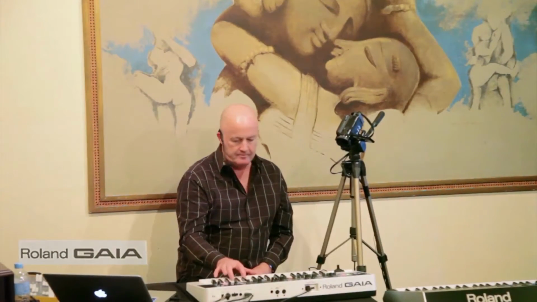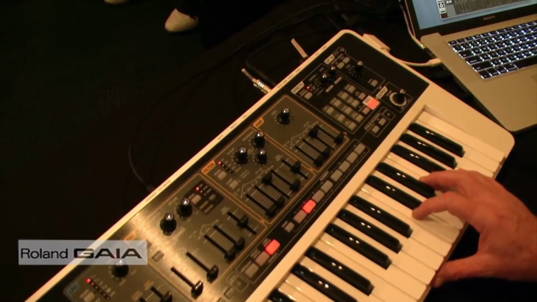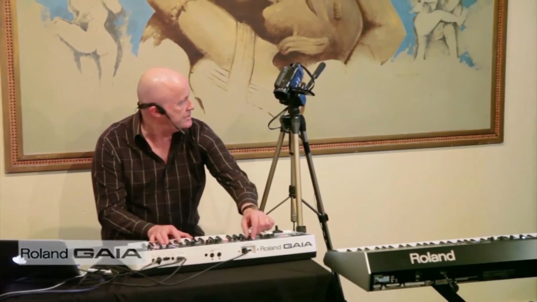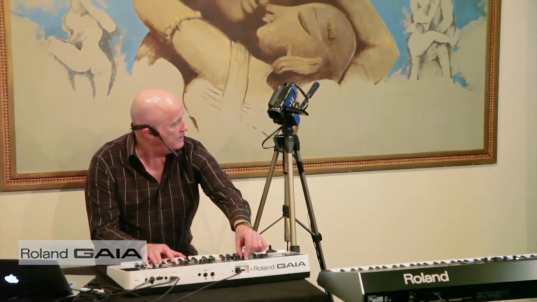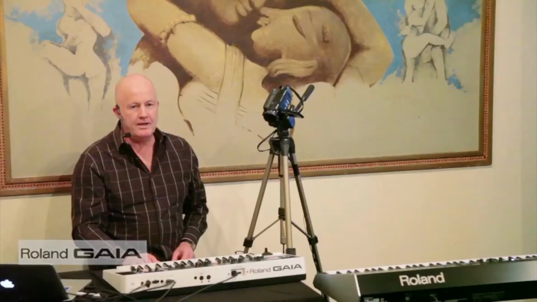Okay, so we'll play a brass raise. What's wrong with this trumpet? It's in the wrong octave. How do I fix that? First answer is go to the pitch section and take it an octave. So now we're getting our trumpet.